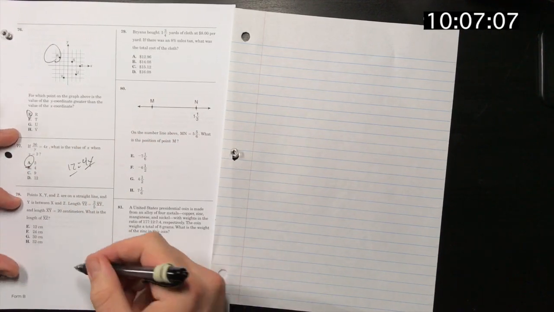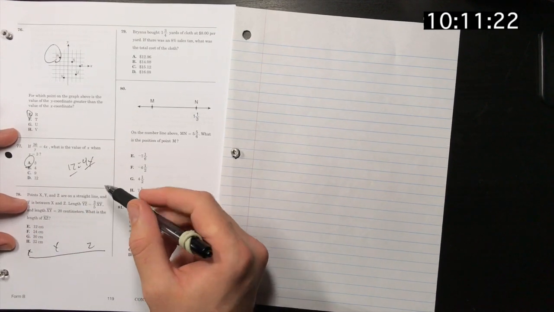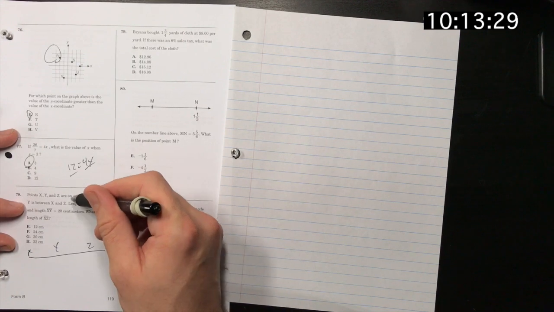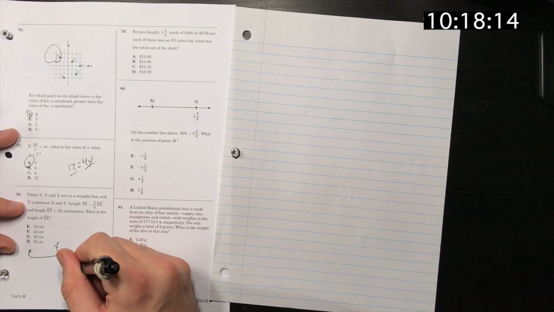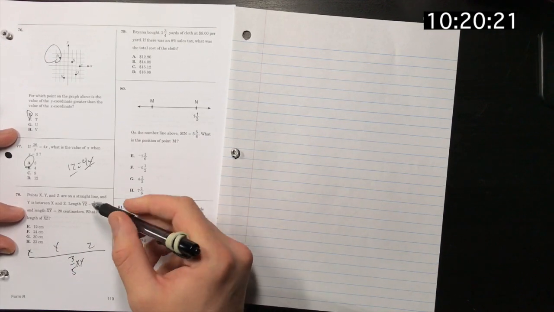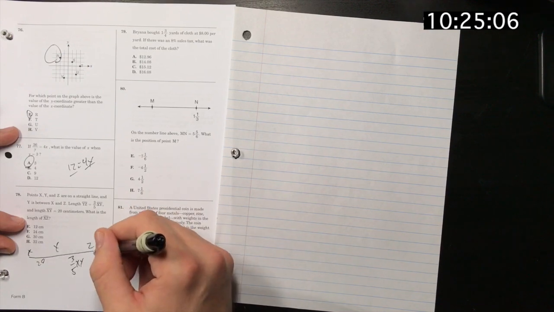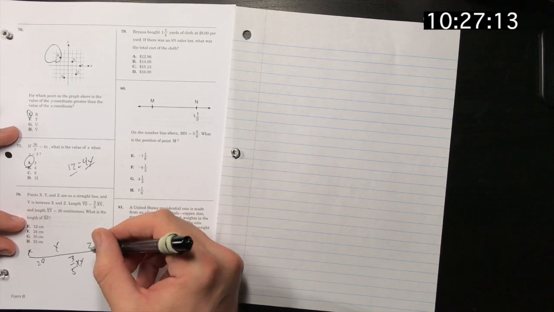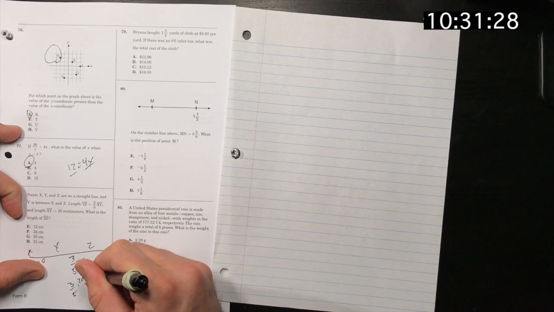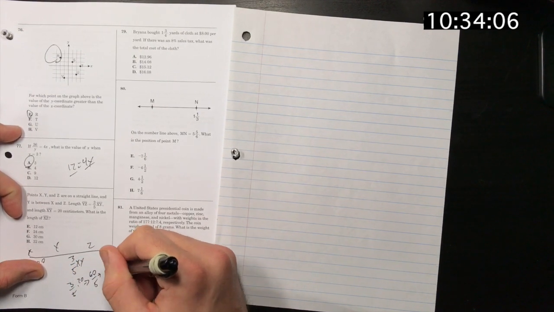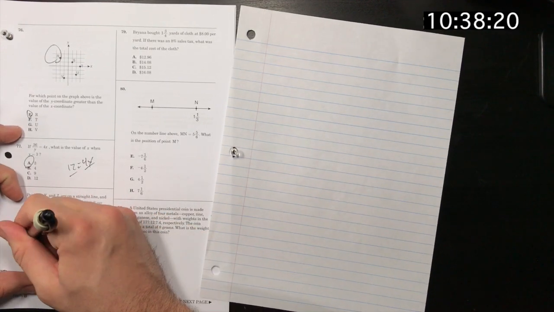Points x, y, and z are on a straight line. And y is between, oh, that works out. Length of yz is 3/5 xy. Okay, 3/5 xy. And the length of xy is 20. What is the length of the whole thing? So what is 3/5 of 20? 3/5 times 20 equals 60 over 5. That equals 12. Yeah, 12 plus 20 is 32.